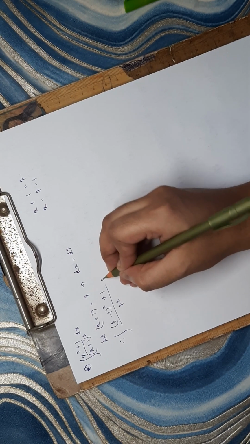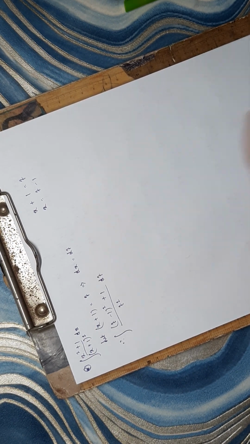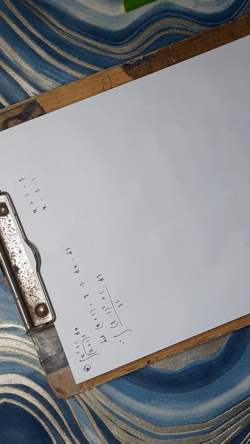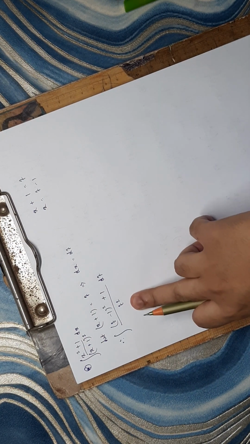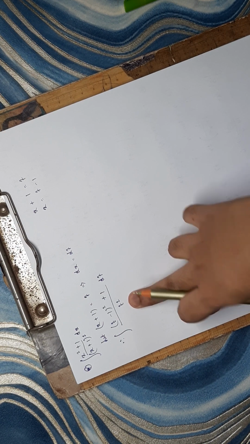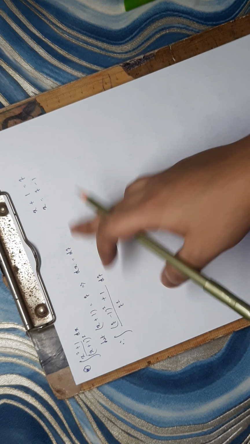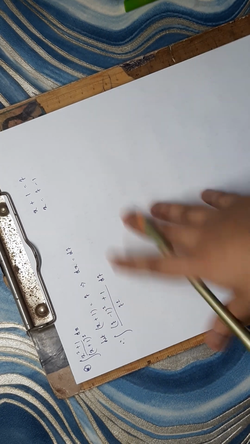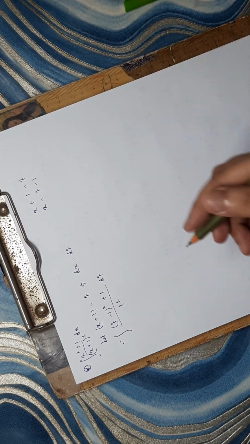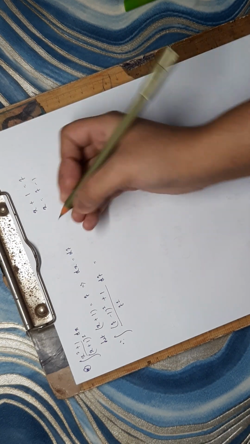And in the denominator, as we already know, x plus 1 is nothing but t, that is what we have considered. That is why I have written it here. And at the same time, dx I have written as dt. We have got it here. Okay, so till this part, there is no issue. Now we will be simply solving it.